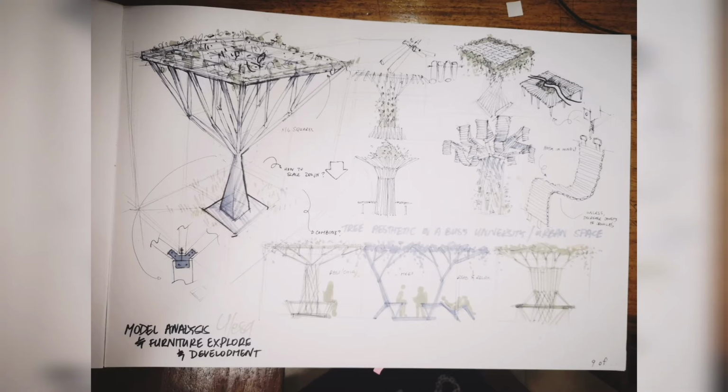I was really inspired by the idea and aesthetic of the tree. As slightly ironic as it may be, made out of wood, it would create quite an ambient environment.